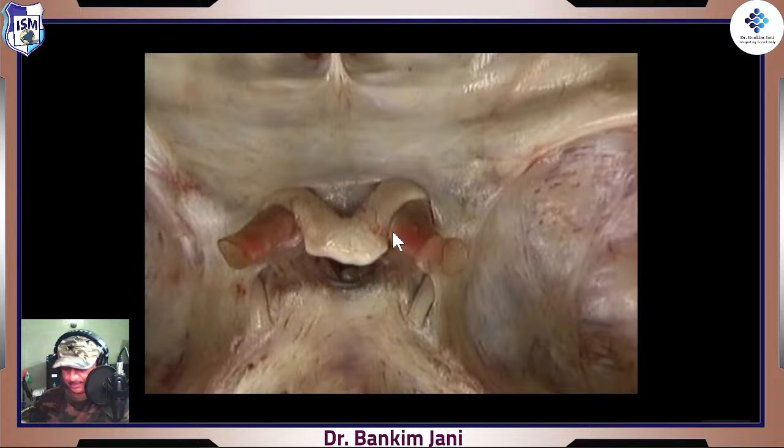This is the internal carotid artery over here, because the latex has been filled to make it more prominent. But this one is the optic chiasma. The shape itself is enough to diagnose. So that's their relation. That's how they are arranged.